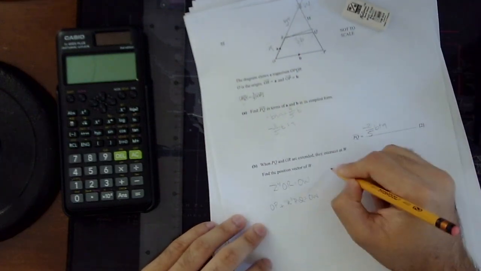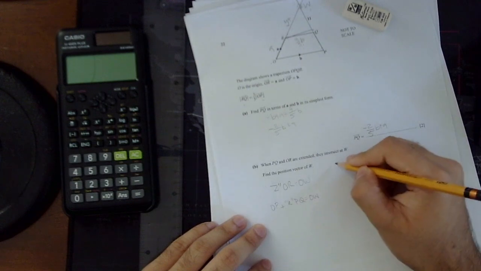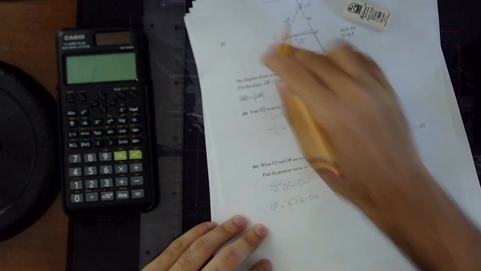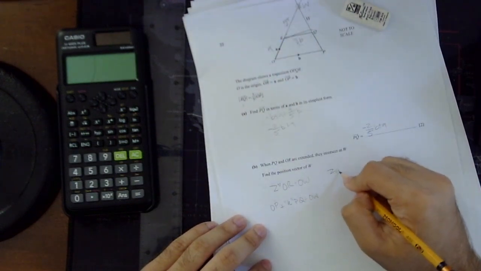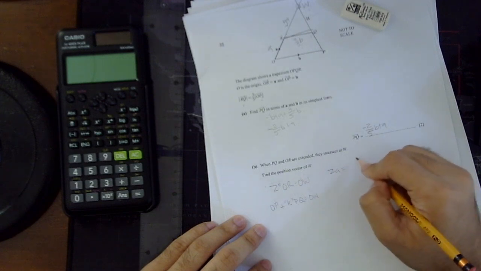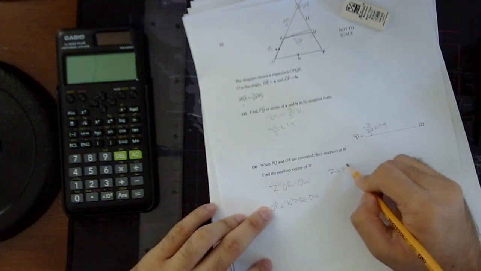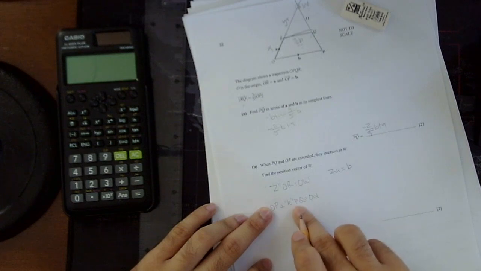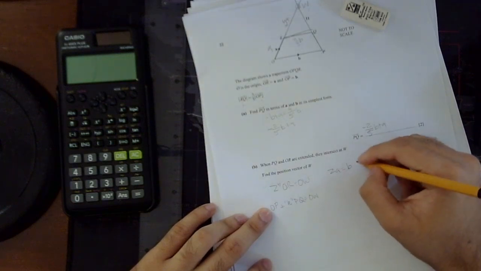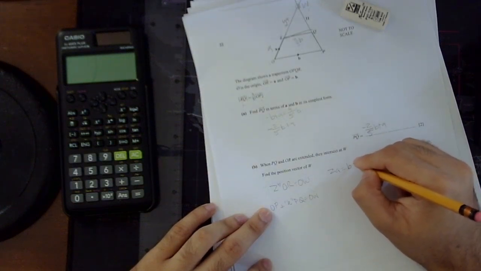Then I can simplify this and put it in terms of this. So ZA is equal to B plus K times PQ.